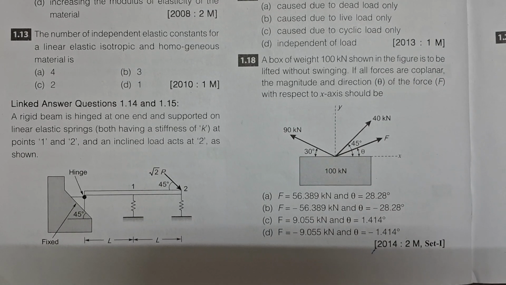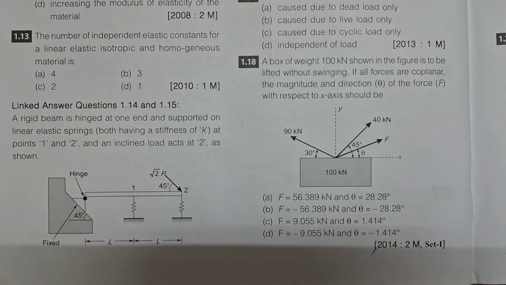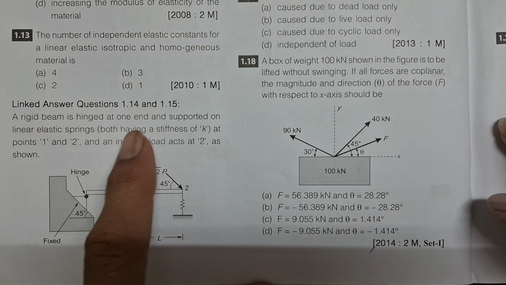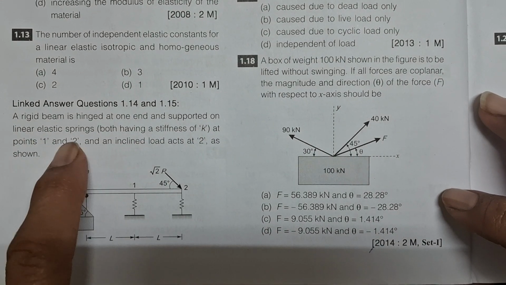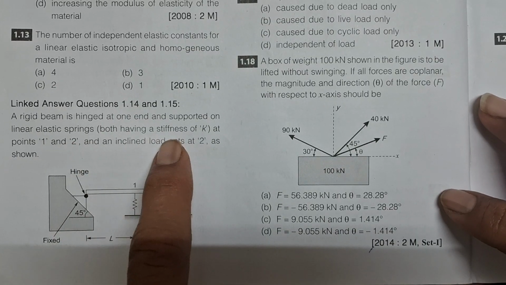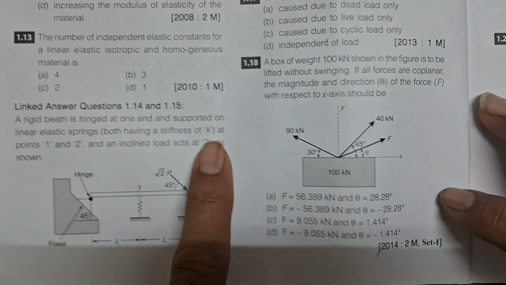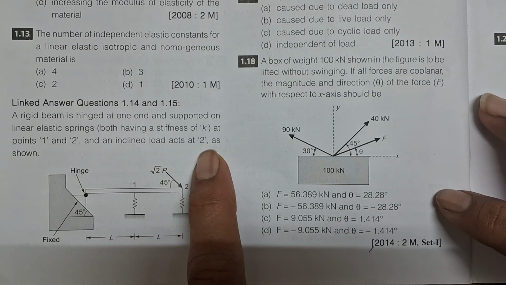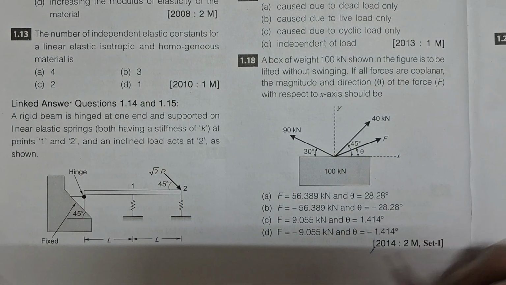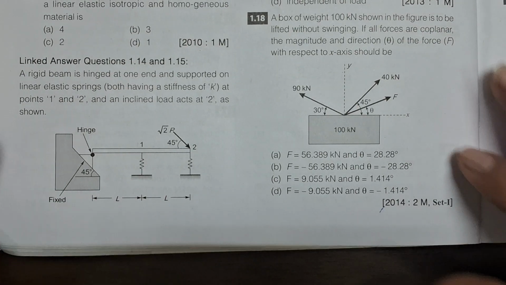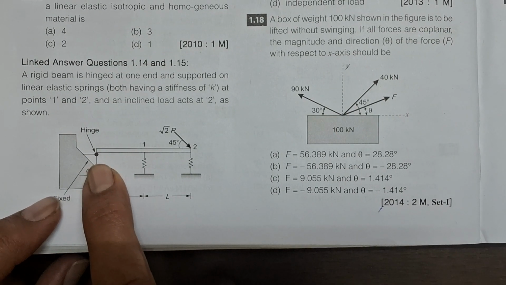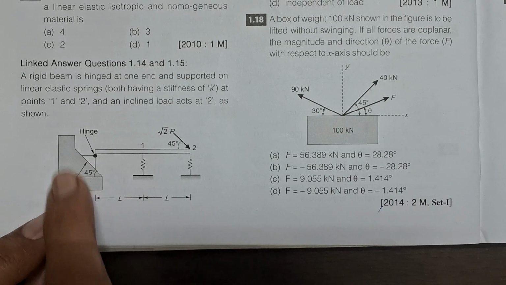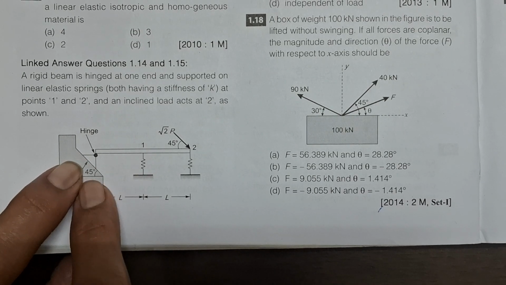Okay, so this is one linked question. A rigid beam is hinged at one end and supported on linear elastic springs, both having stiffness of K at points 1 and 2, and an inclined load X at point 2 as shown in the figure. So you can see the figure, hinge end is there on the left hand side. The angle is 45 degree, and basically this support is fixed.